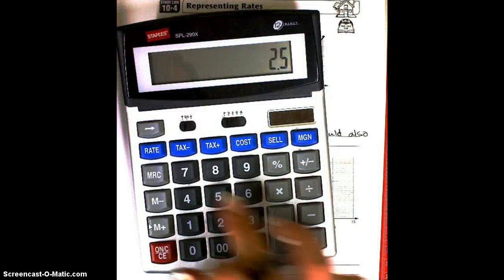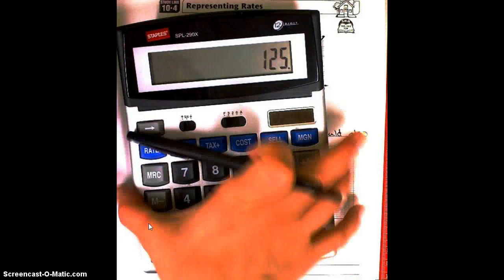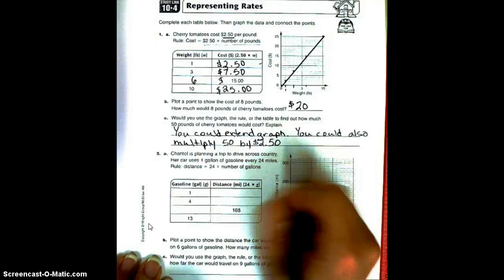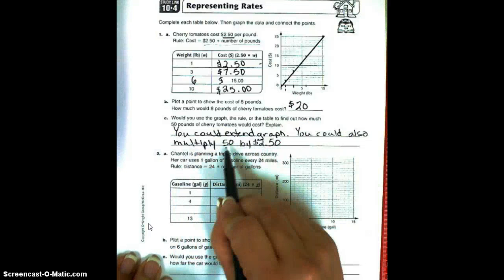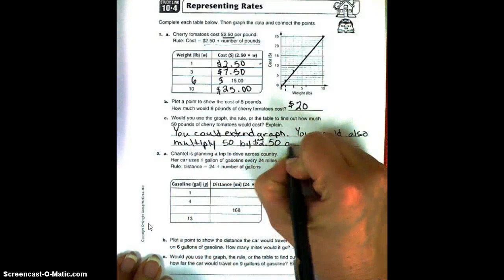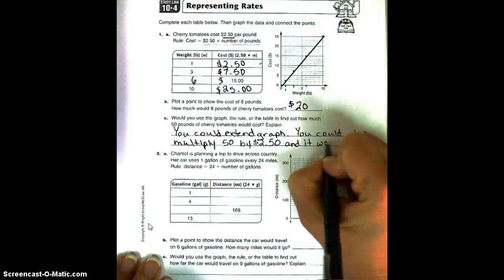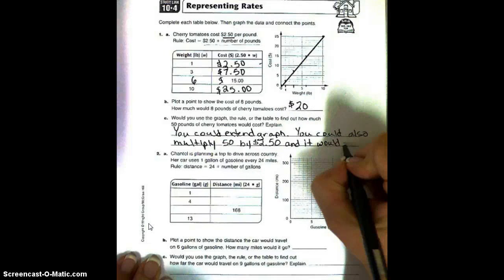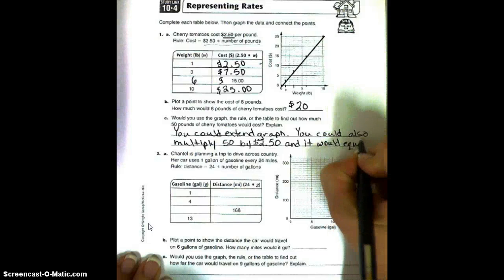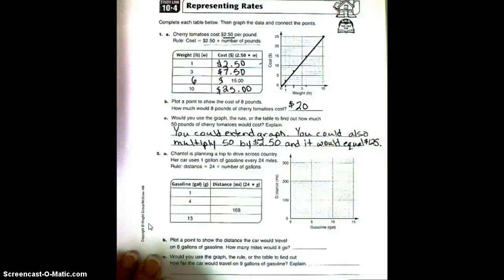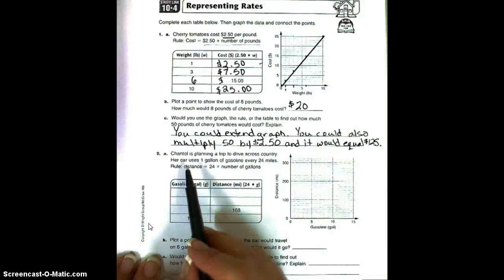250 times 50 pounds, 125. Let's see, you could also multiply 50 by 250 and it would equal 25. All right, moving on.